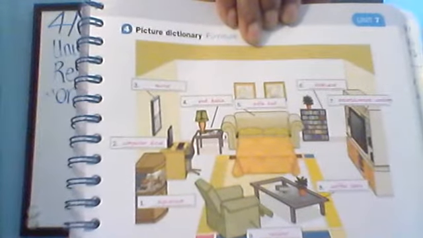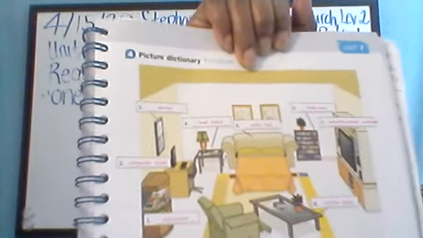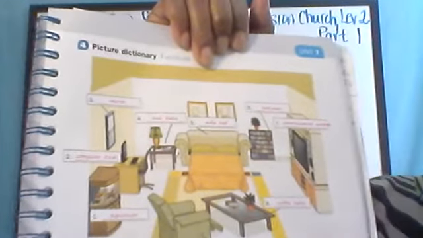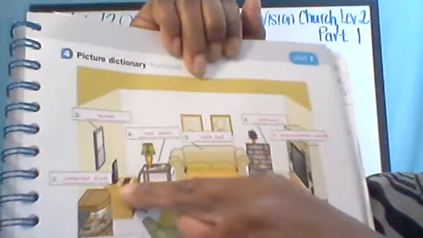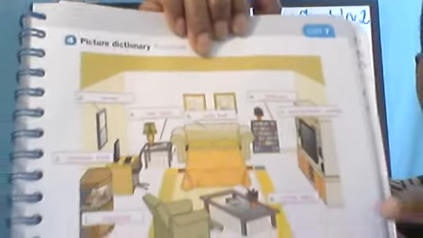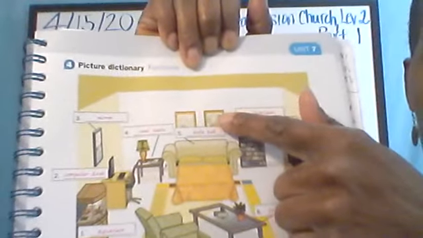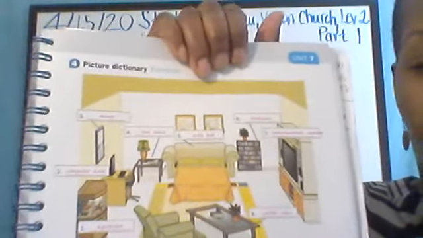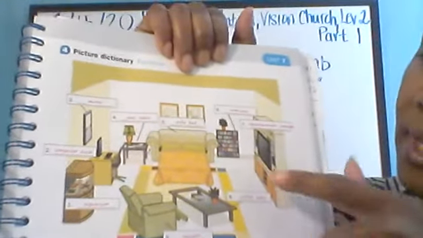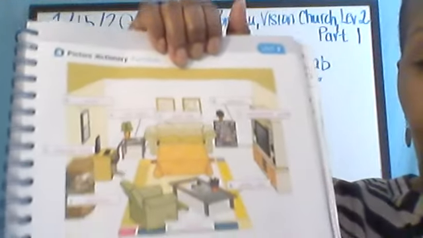There is an aquarium right there. There is a desk over there on the other side of the aquarium. There's a mirror on the wall. There are also two pictures on the wall that wasn't in our word dictionary. And then there is the entertainment center.